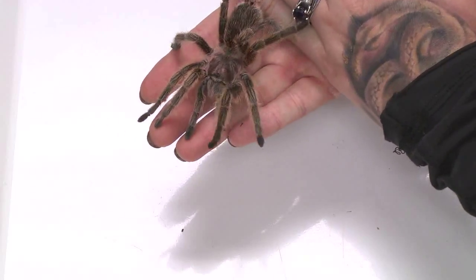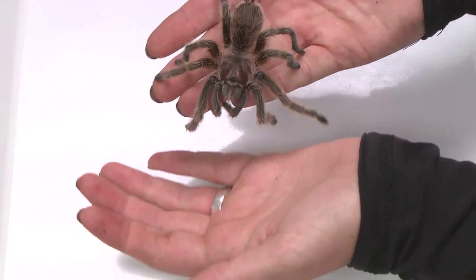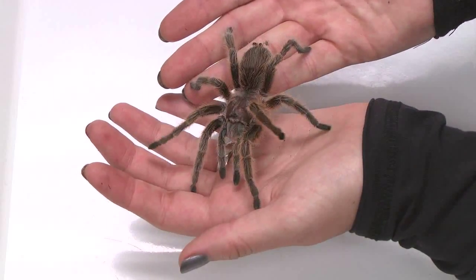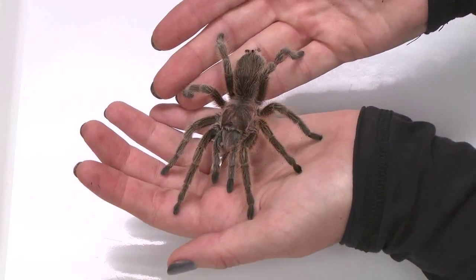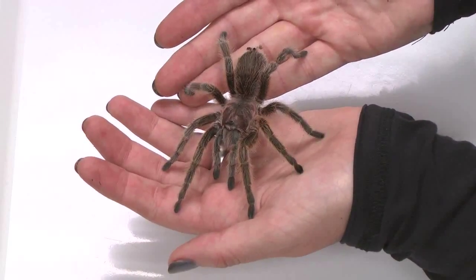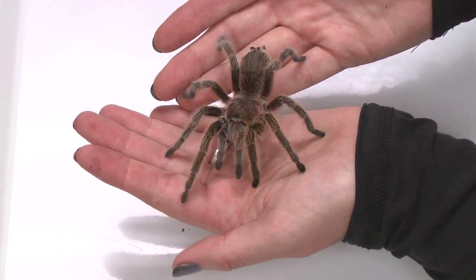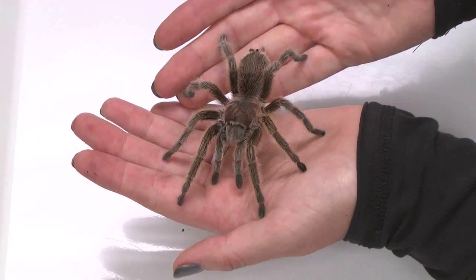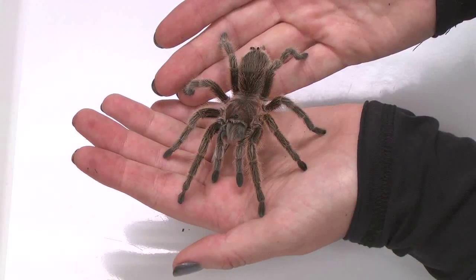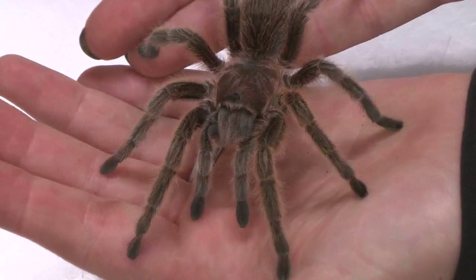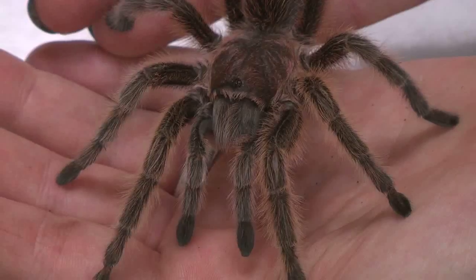Now they are, like I said, docile, but they do have venom, but it's about as potent as a bee sting. So if they do bite, which they would rather not, they would much rather run away than bite you. It is like a bee sting. So for students that might be allergic to bees, I wouldn't recommend holding them just in case. But other than that, they are fine to hold. You can see she's just hanging out.